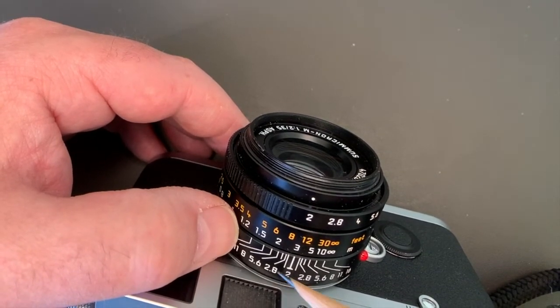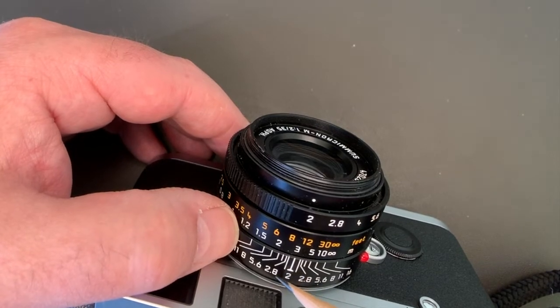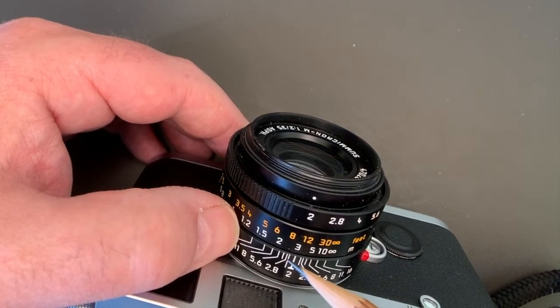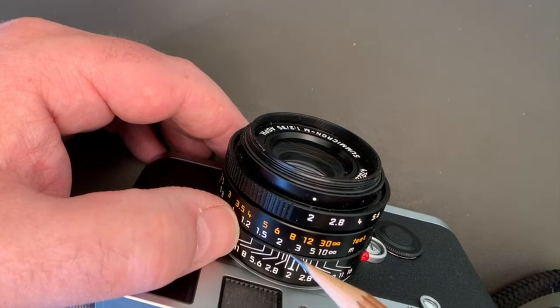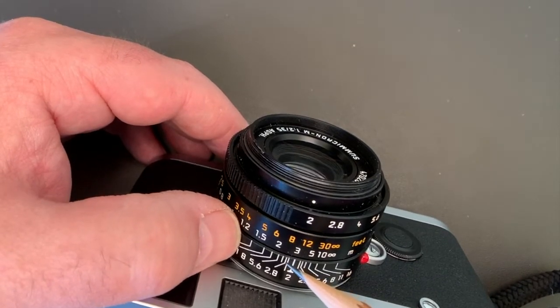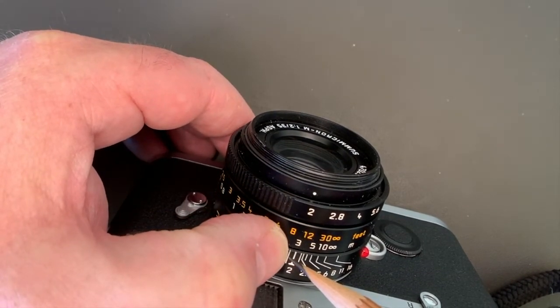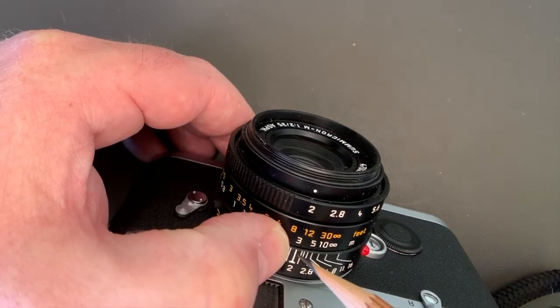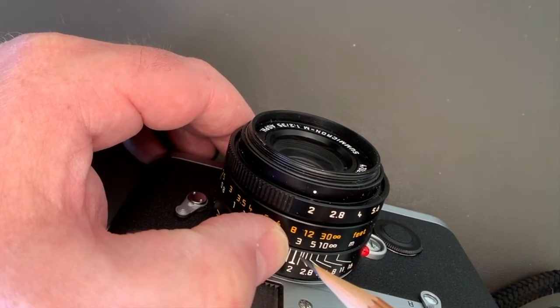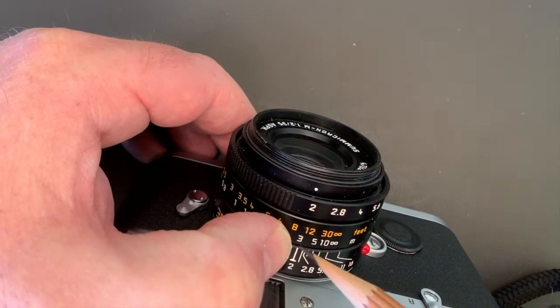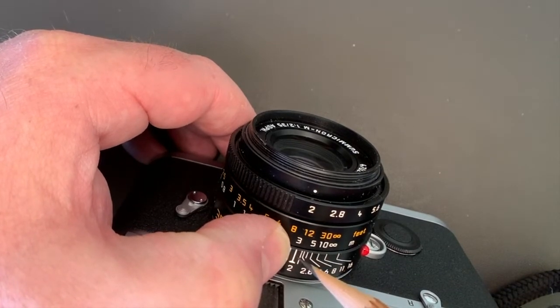We have 2.8. So the corresponding line is kind of half a meter. So we've actually got less than half a meter to play with. Probably something more like 40 centimeters in front of our model at 3 meters.